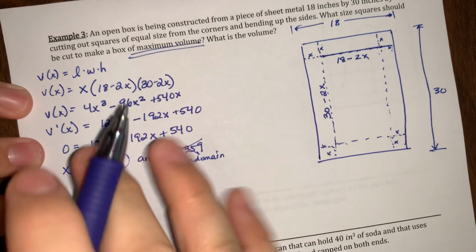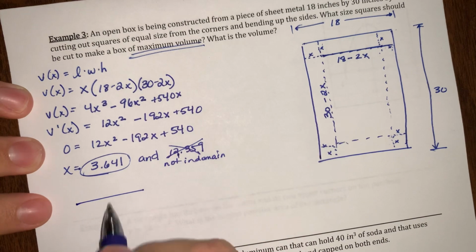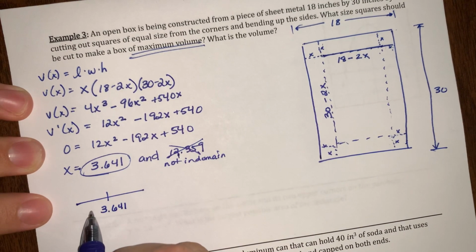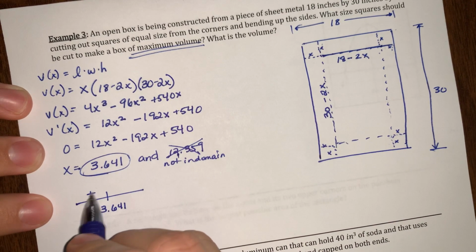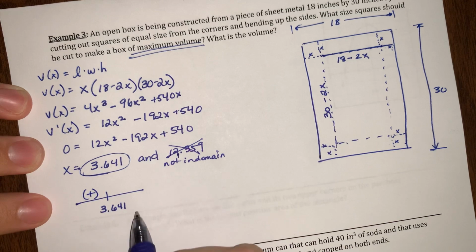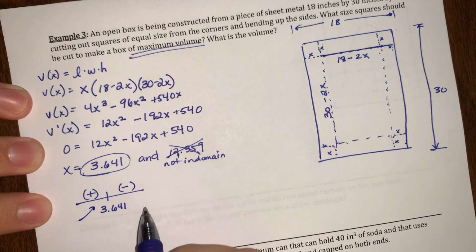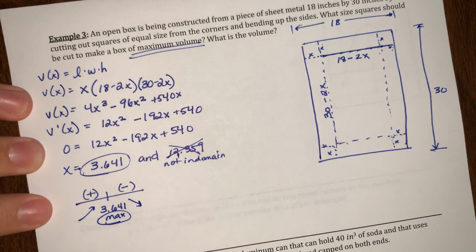So I'm going to do what I haven't done in the previous problems, and I'll go ahead and check to see if that actually is a maximum value. 3.641. If I plugged in a value just below that, 3, into my derivative equation, I would end up with a positive number. You can prove it to yourself. And if I plugged in 4 into this, I would end up with a negative number. So if I'm increasing and then decreasing, then this in fact is a maximum value, right?